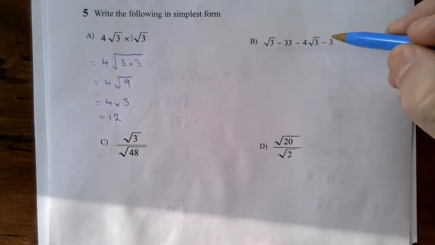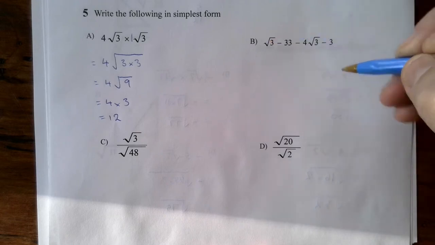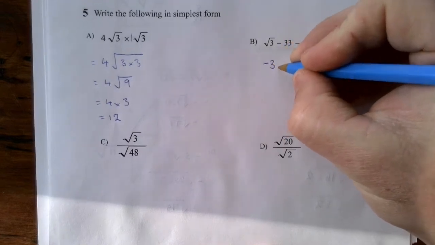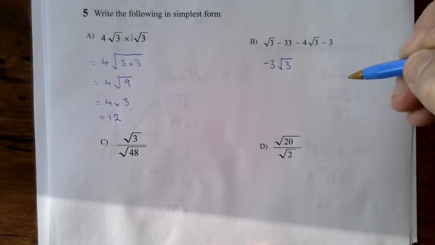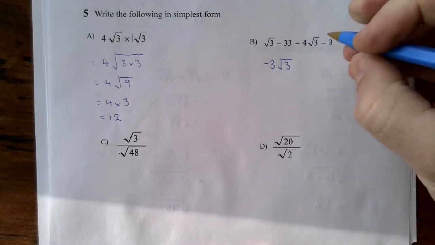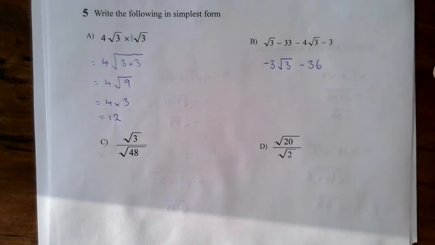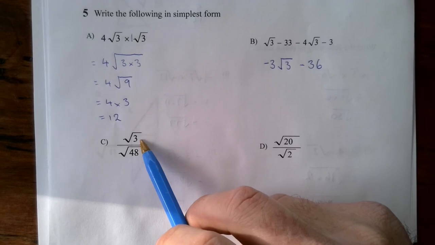Over here, we're more or less collecting like terms. We've got one group of root 3, and we take 4 groups of root 3 away, so we've now got negative 3 groups of root 3. And then I have negative 33, and I take another 3 away, so I've got negative 36, and that one is simplified.